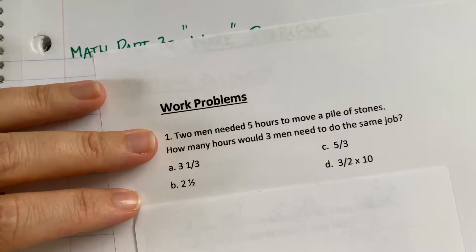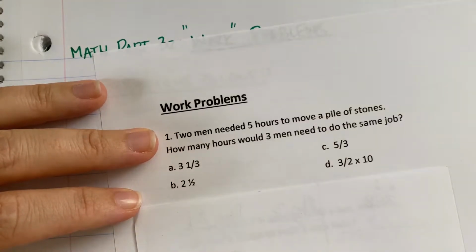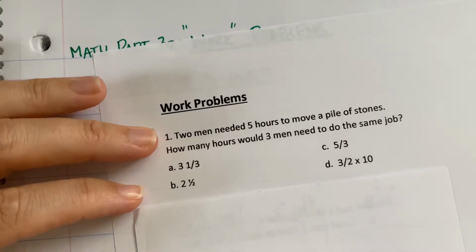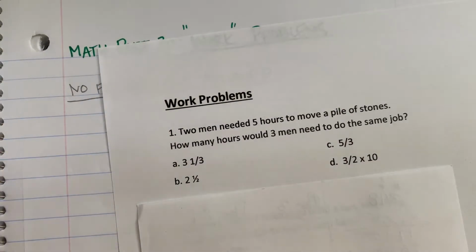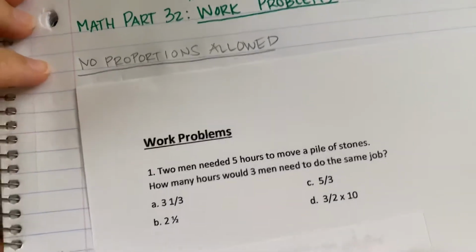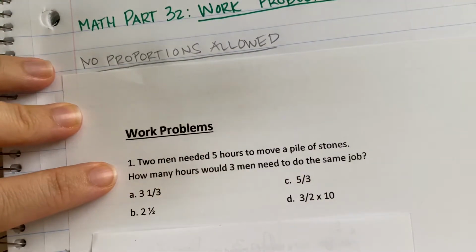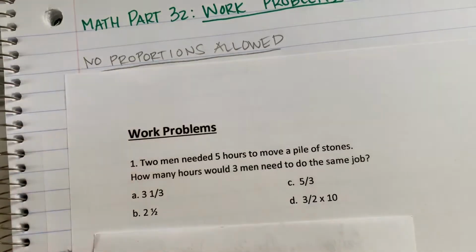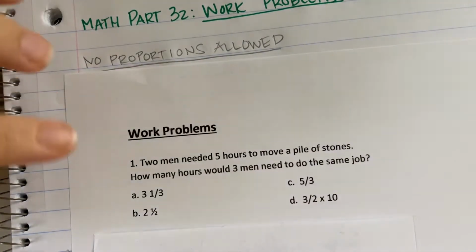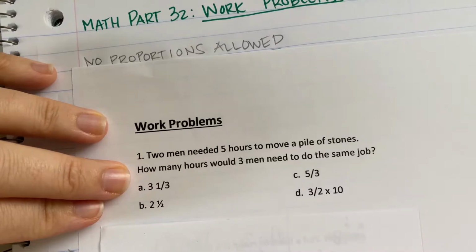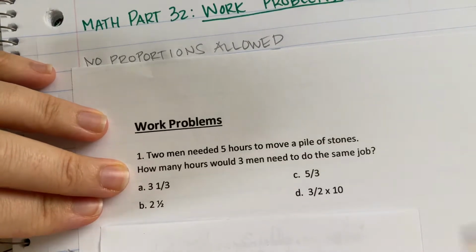I've seen problems where it's like Joe works for 2 hours and it takes Mark 3 hours to do the same job. They're working at different paces. The formula that I'm going to give you for these problems only works for when people are all working at the same rate. Unfortunately, I don't have a formula for those other types of problems. But the good news is you'll very rarely see these kinds of problems on the AFCT, maybe one, if any.